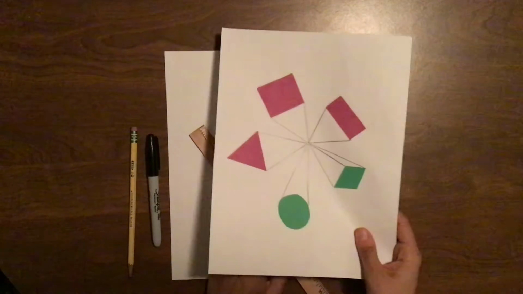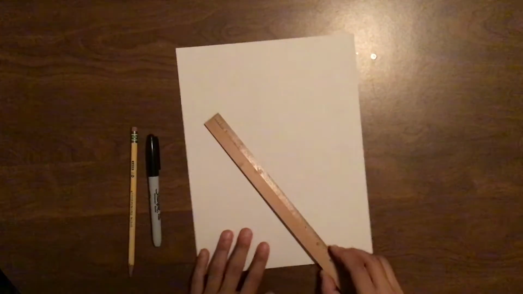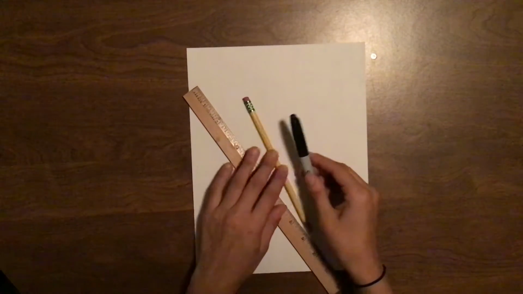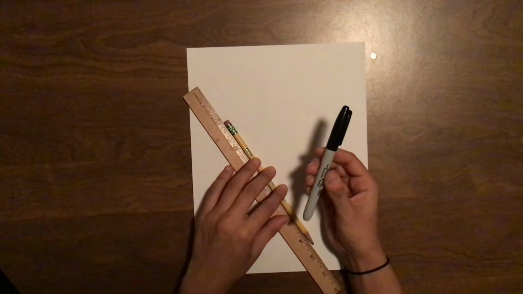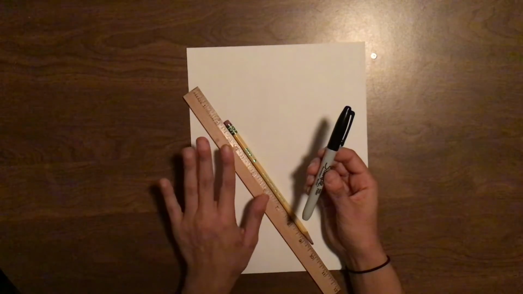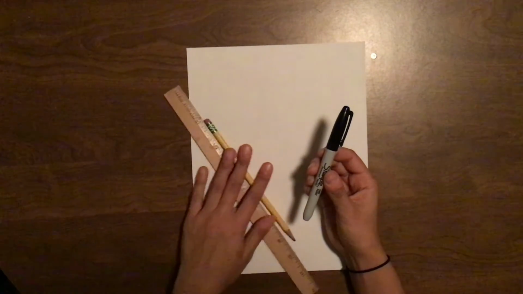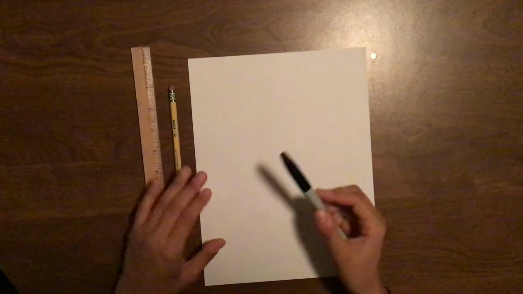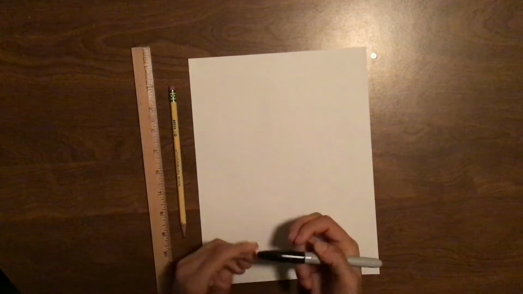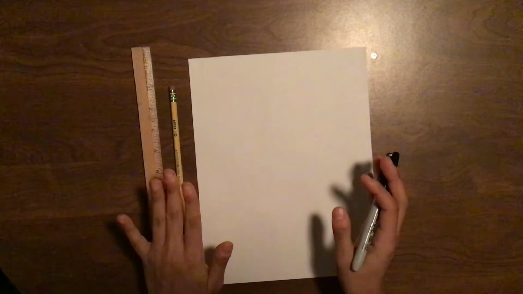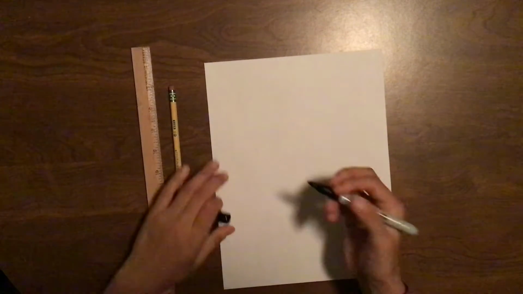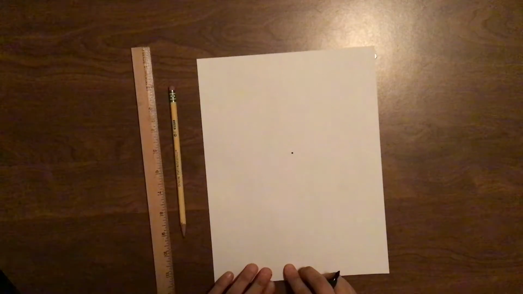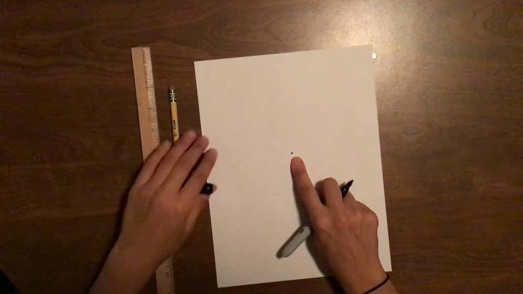So I'm going to move this out of the way. What you're going to need for this lesson is just a ruler, a pencil, and a Sharpie. You don't have to use a Sharpie. I'm going to use a Sharpie just so you can see a little bit better what I'm doing. But basically, we are going to start by drawing geometric shapes. We're not going to draw a circle for this one. So I am going to start by doing a point in the center, just like I did on my last one. That's our point to start.